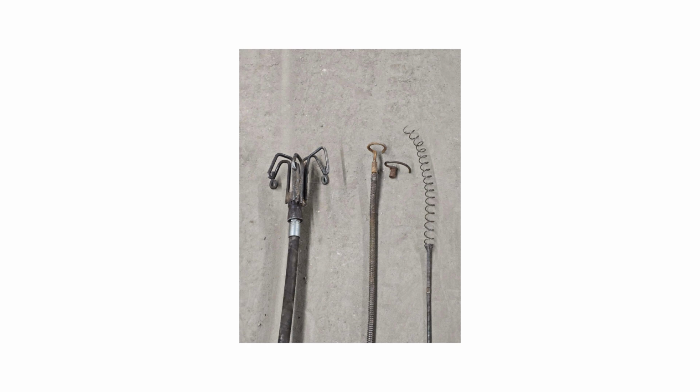Middle is the cable seen in the video and most common hook we use for retrieving all sorts of odd things. On the right is a hook for smaller diameter lines, such as sinks and laundry lines. In addition, custom hooks have been fabricated to better fit specific tasks when traditional tools have failed.